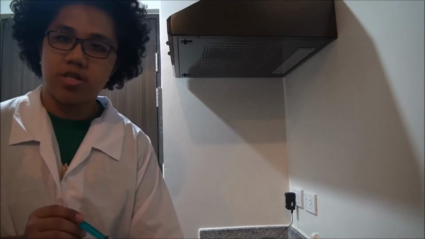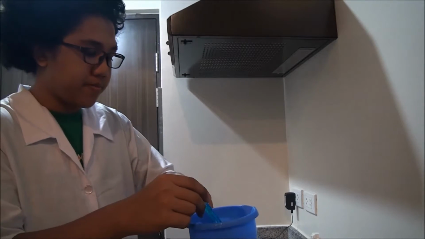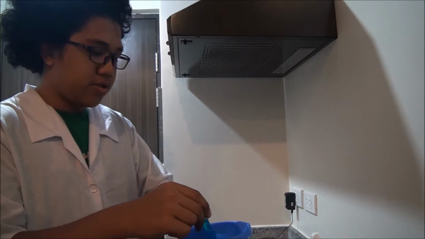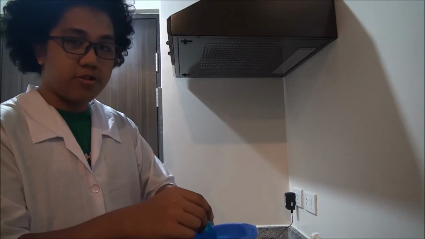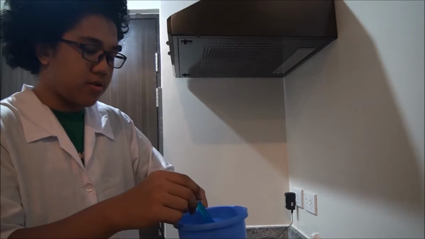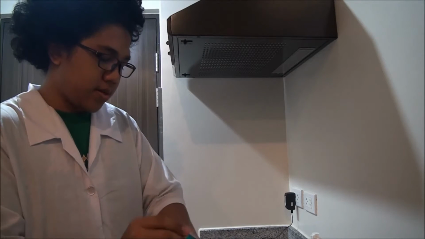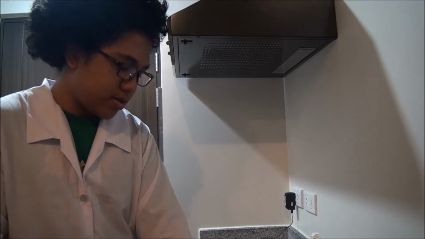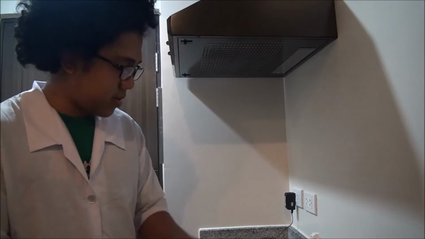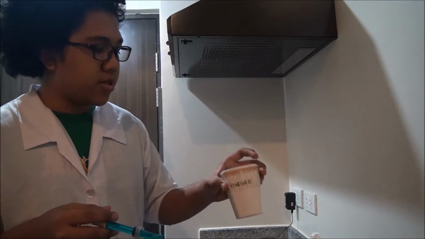Next step would be to wash it again in our spare water. Just a little bit stirring, but be careful not to hit the walls of the container or else your probe will break. Then just a little bit shake right here. Next would be the vinegar.